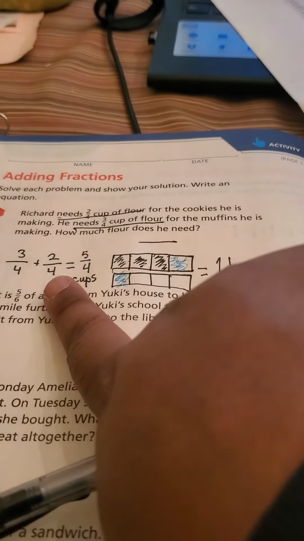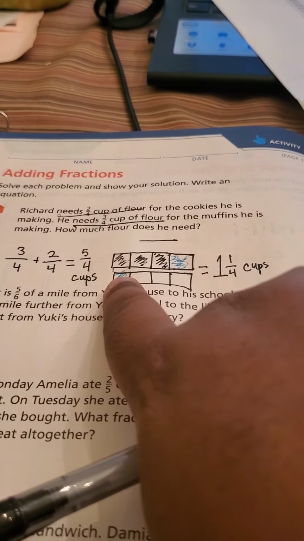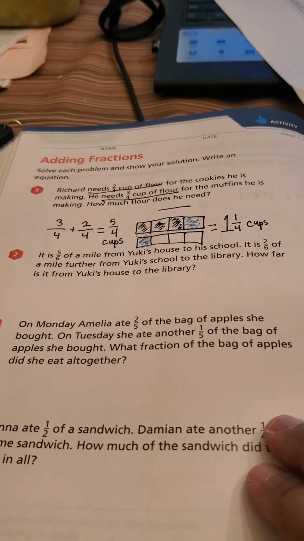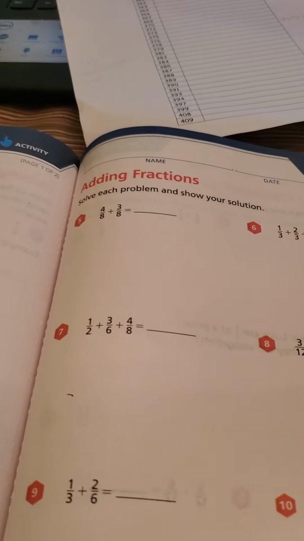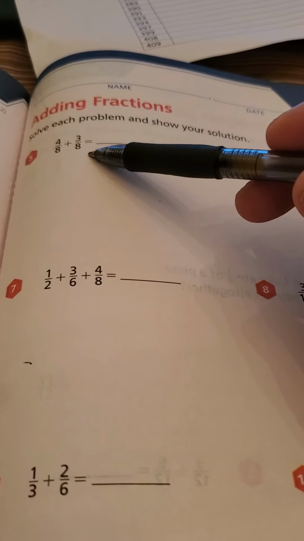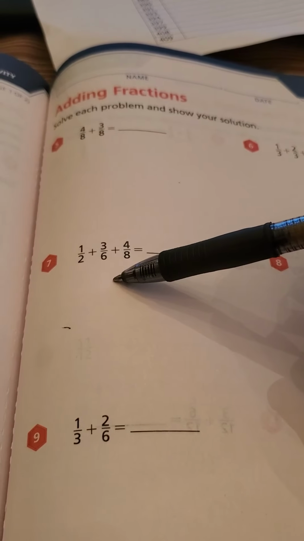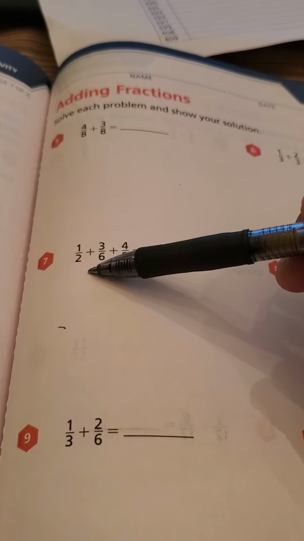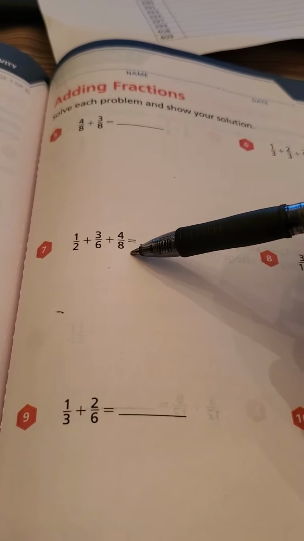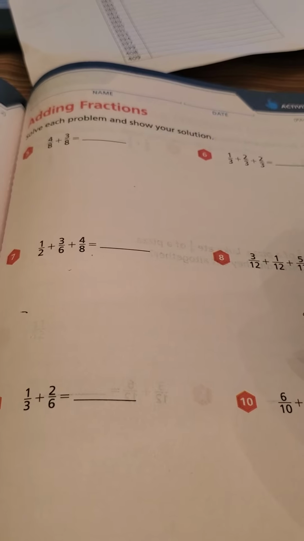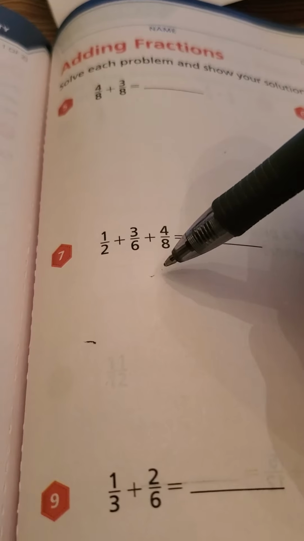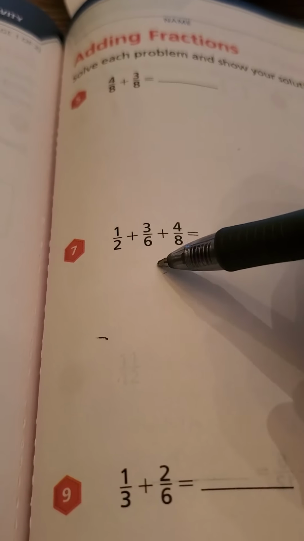Notice that you don't add the denominators because that's the size of the piece. Those are the units. So complete the rest of these problems just like that. When you go to the next page, these don't have word problems, but you'll notice that some of the fractions, like in number 7, don't have the same denominators. Interesting. What do you do here? Well, there's a reason why they don't. They want you to see something about these fractions. Pause the video and see if you can figure out what that might be.